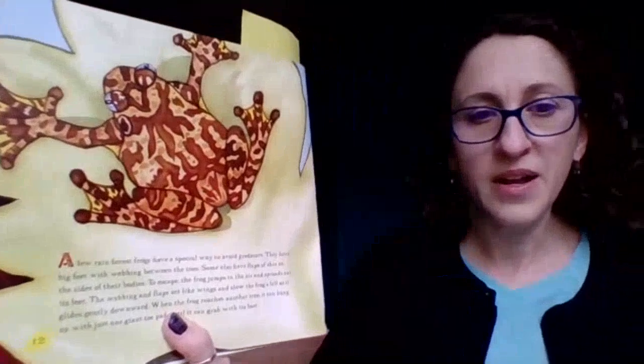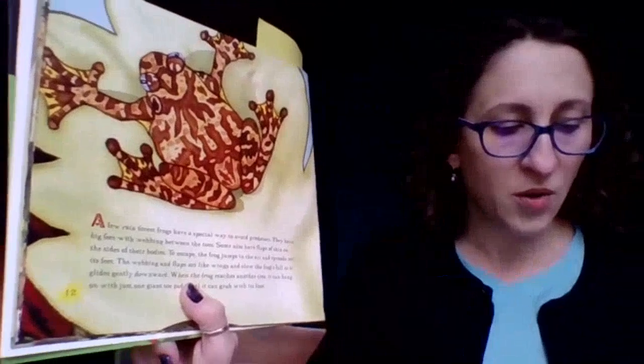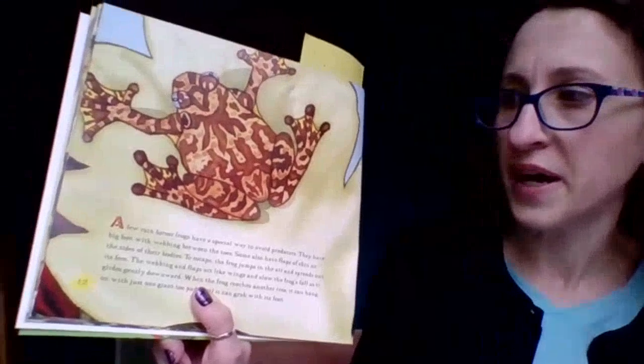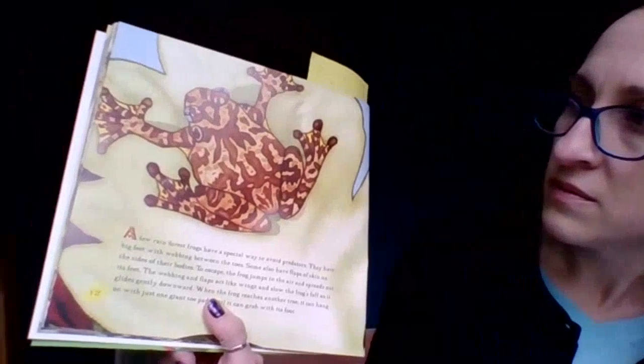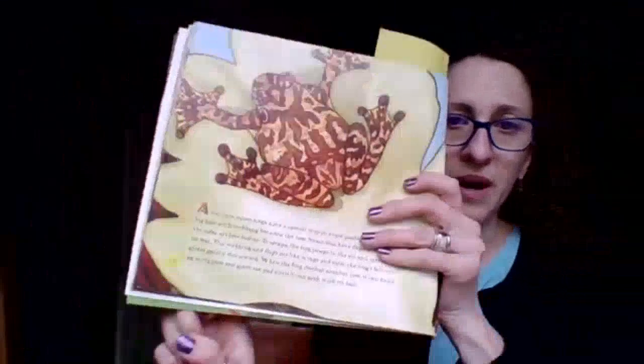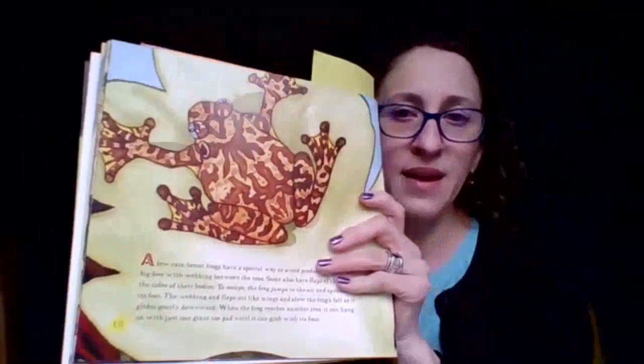Wow, okay. Now, based on what you heard, what are you wondering? Do you wonder about this frog or anything else? Go ahead and tell somebody or think it to yourself. I can show this next picture too.